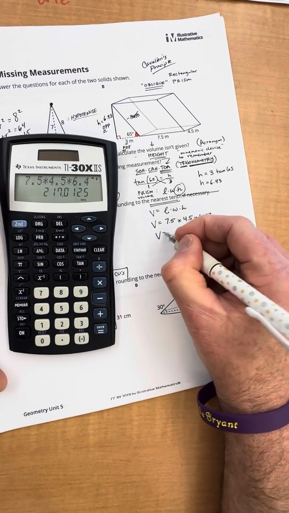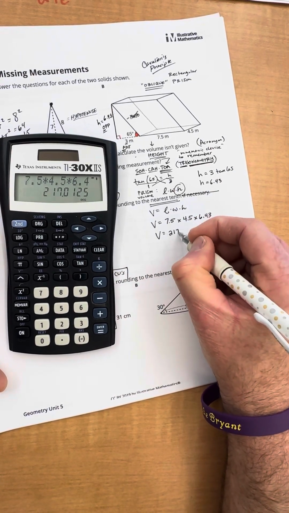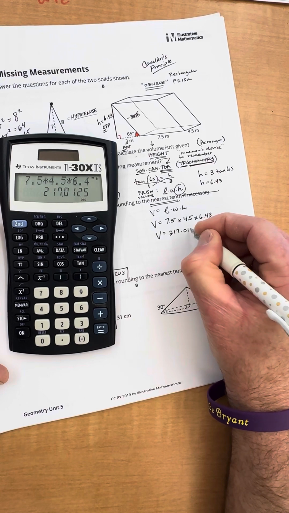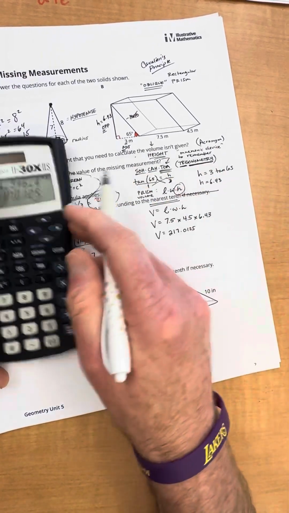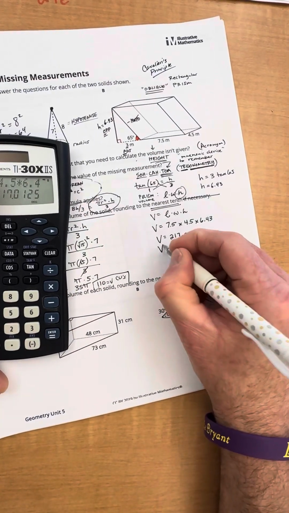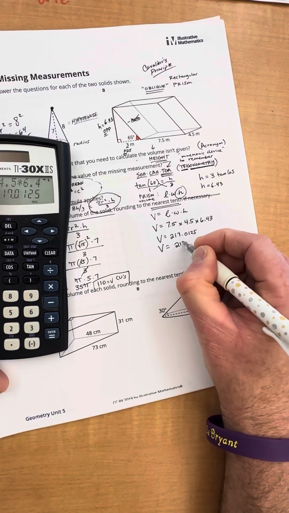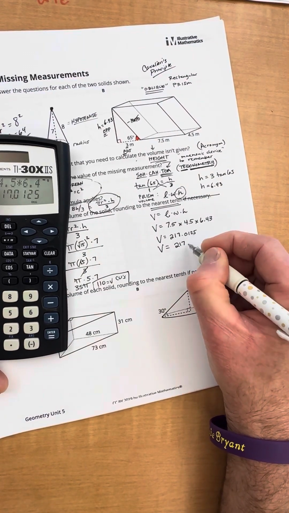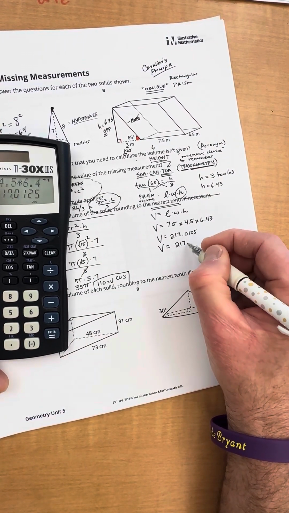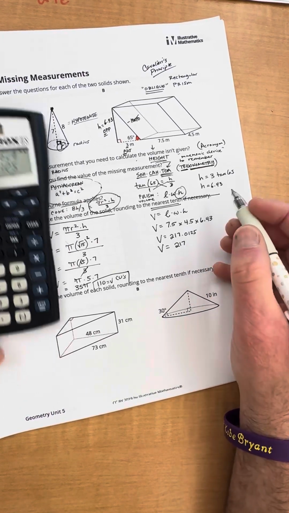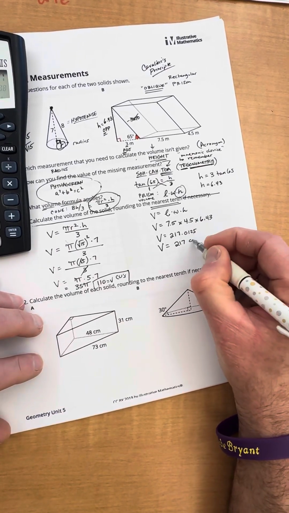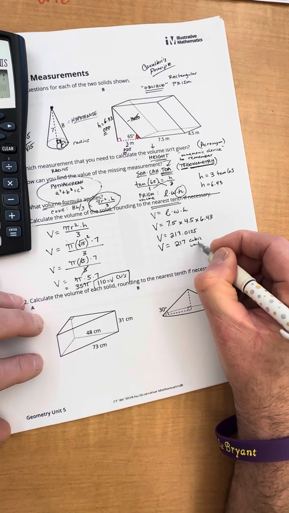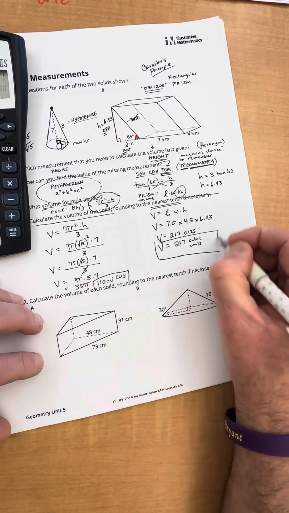So your volume is 217.0125. This is where I'm seeing why they said if necessary. So volume is 217.0. Okay, so we're just gonna say 217 cubic units. I now know why they did that.